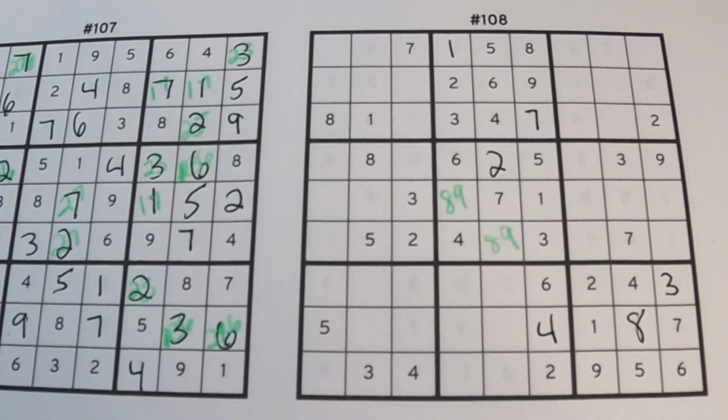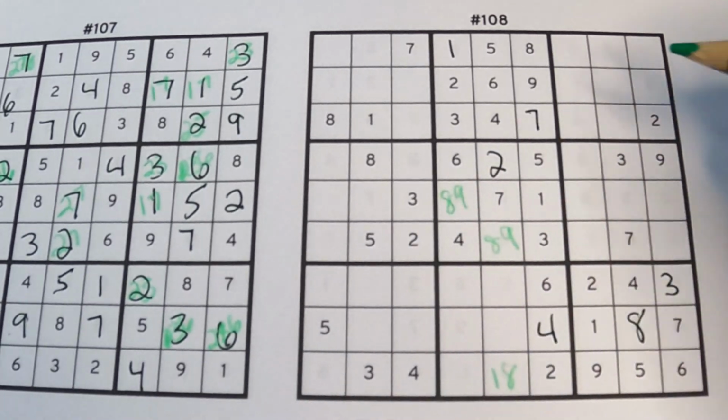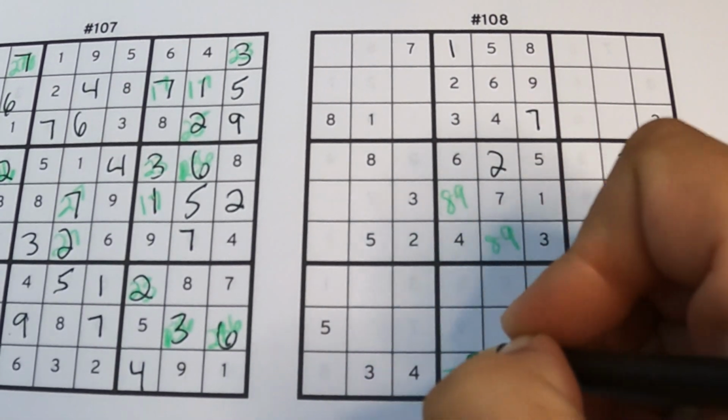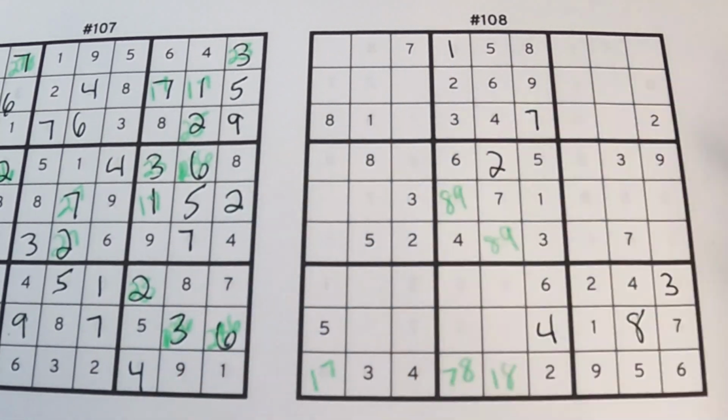For this bottom row, we're missing 1, 7, and 8. We've got a 7 here, so 1, 8. 1 here, so 7, 8. 8 here, so 1, 7.